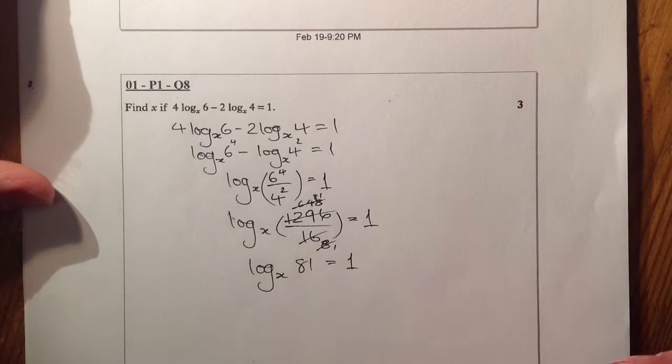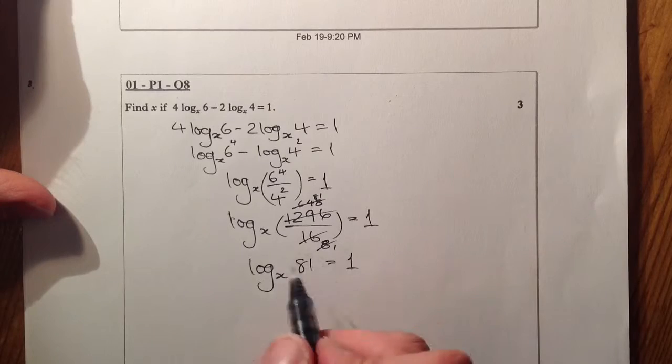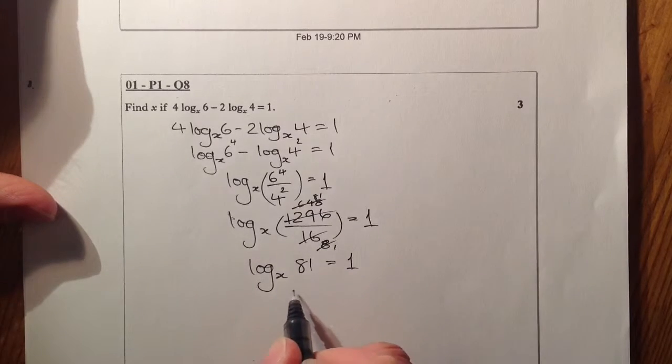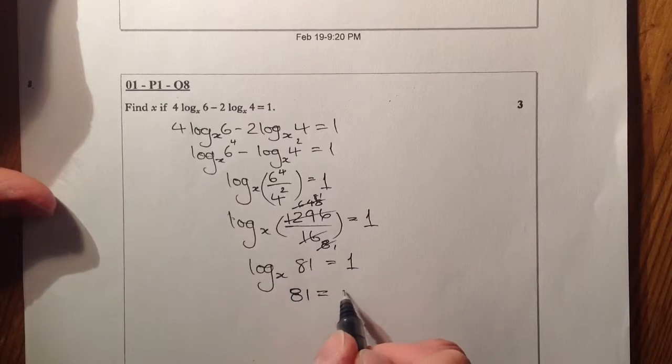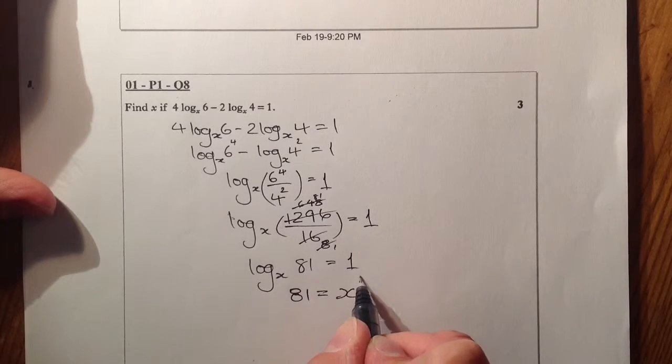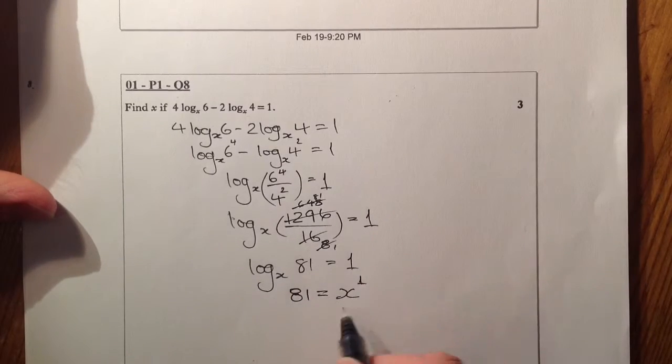So log 81 to the base x is going to be equal to 1. From there, we'll just convert it to the exponential form. What I've got then is 81 is going to be equal to the base, x, to the power of 1. And x to the power of 1 is just x.